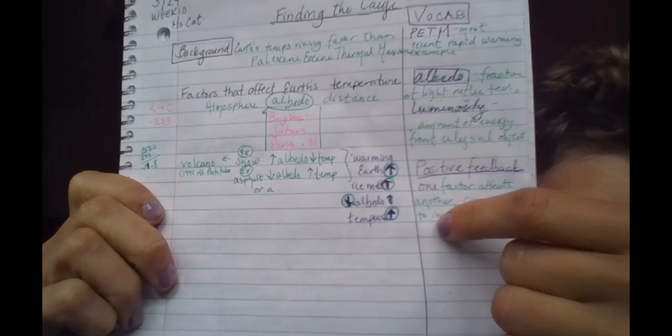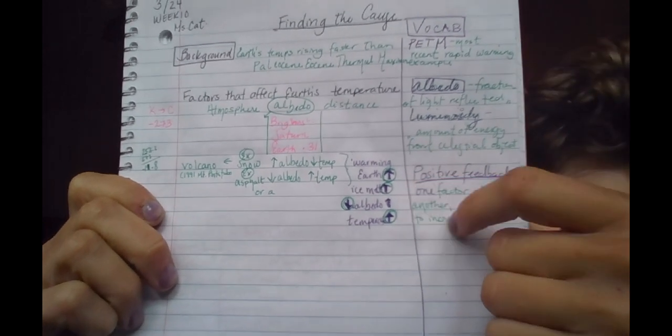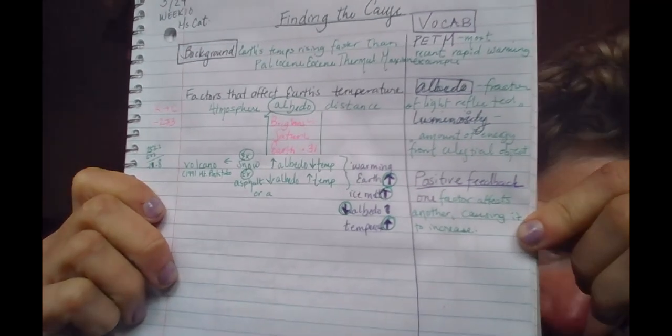So maybe I draw a circle or a loop from temperature back to Earth. One factor is going to increase the other one. Okay, here we go.